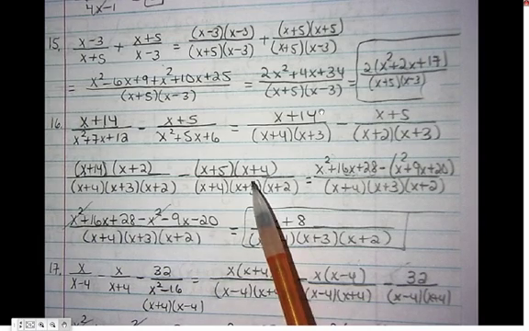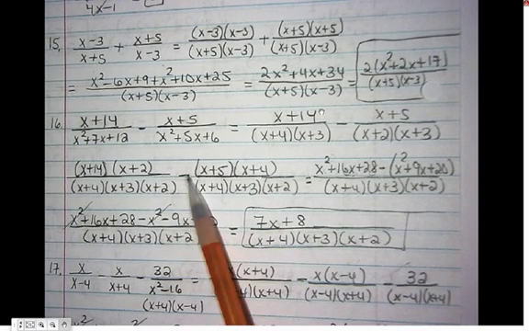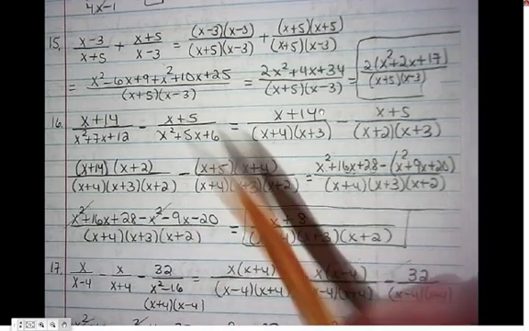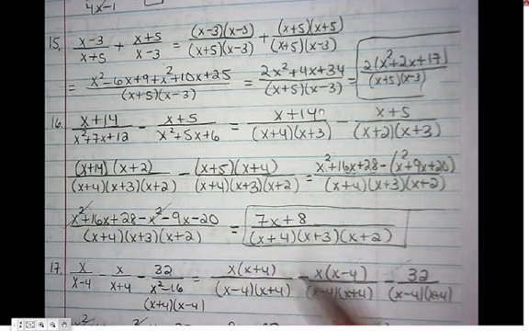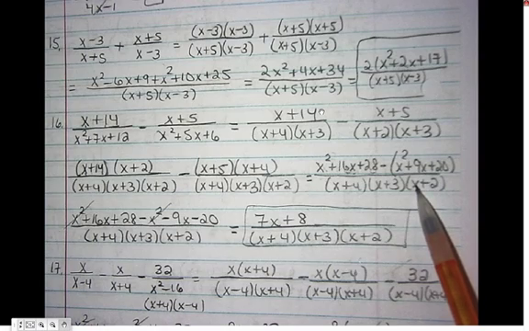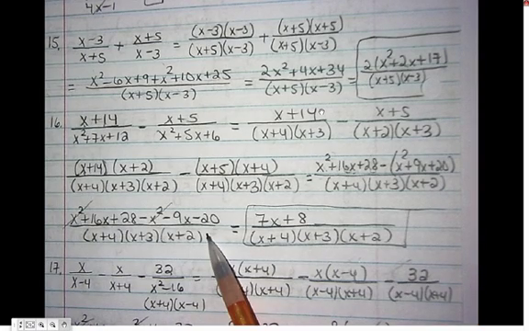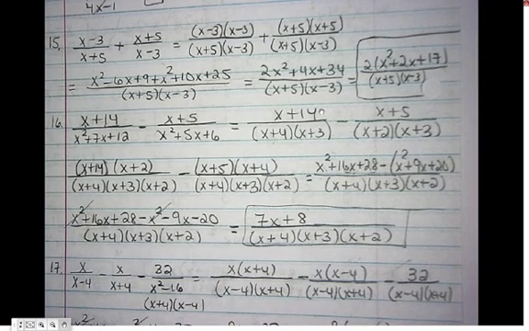Now this one we have to be real careful. This minus sign causes problems, okay? So put parentheses, so that you know that you're going to have to distribute it. And once you FOIL it, you'll have to distribute it through the numerator and then combine like terms to get the answer. Any questions? If you made a mistake, are you finding it?